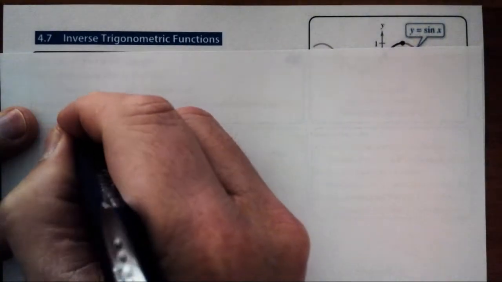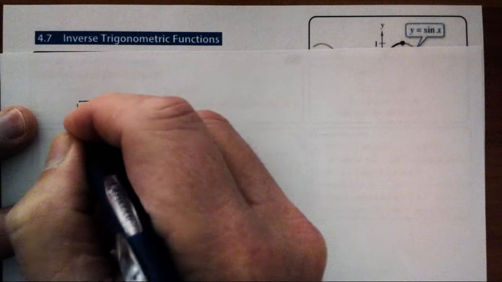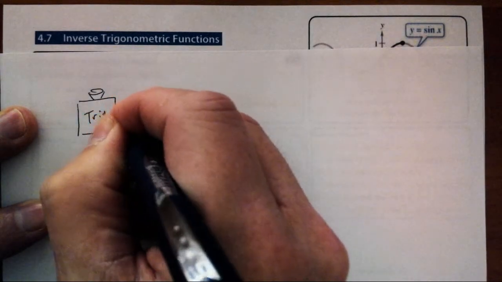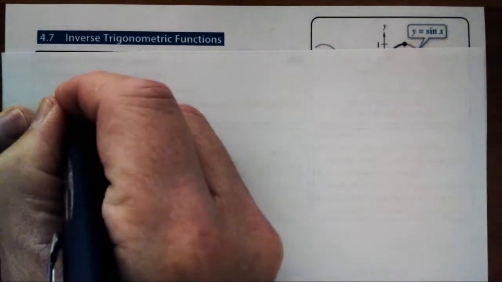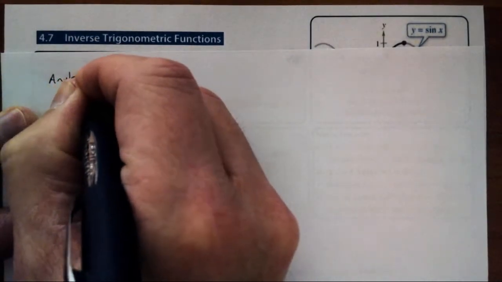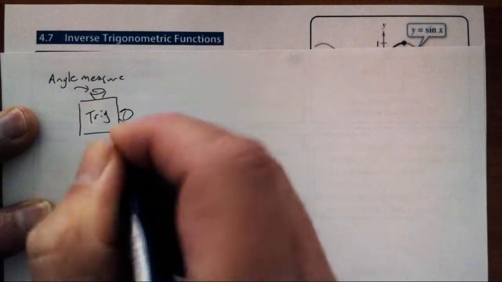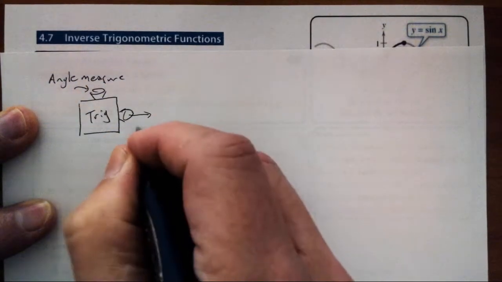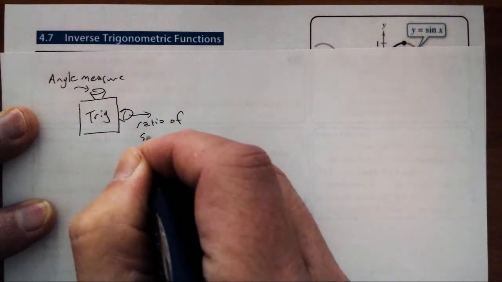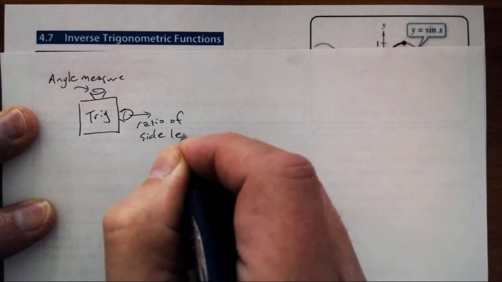We know a plain old trigonometric function. We know what goes in and what goes out. What goes in here is an angle measure, and what comes out is a ratio of side lengths.